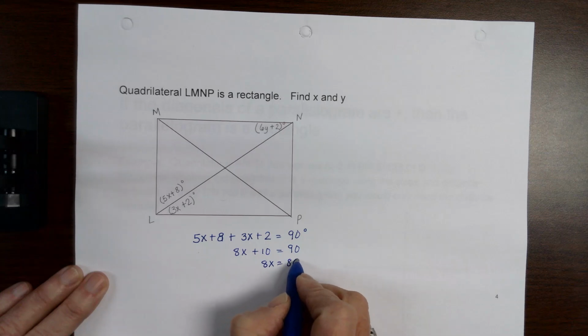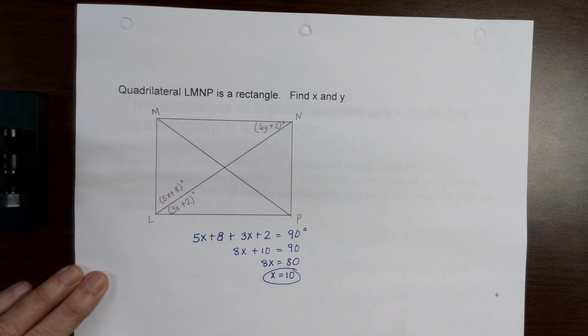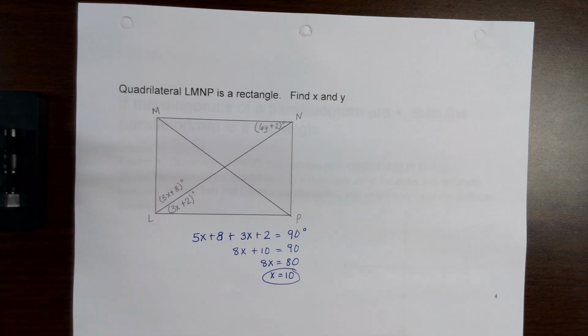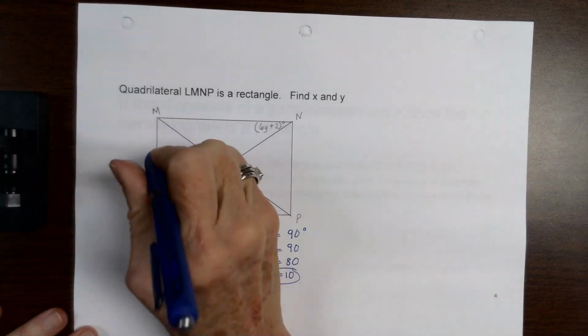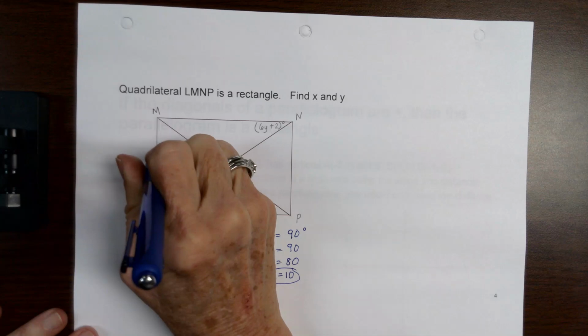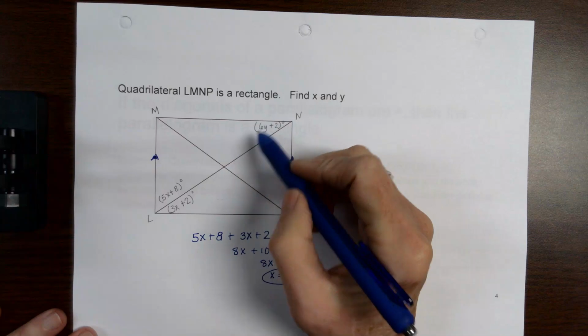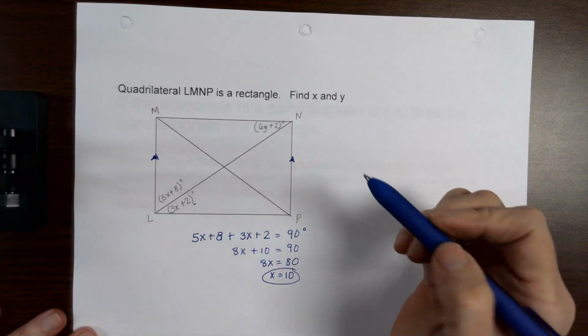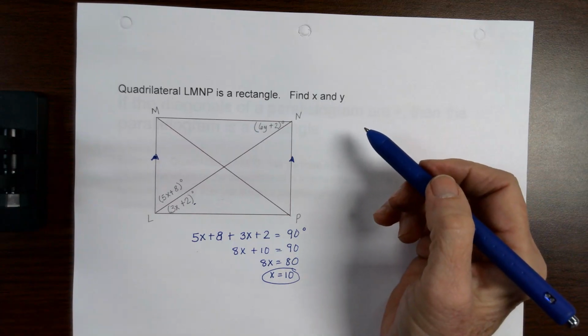So I have an 80, and then when I divide by the 8, I find out that x is equal to 10. Okay? Now, in order to get this one, I would have to remember, if it's a rectangle, these two sides are parallel, which makes this and this alternate interior angles.